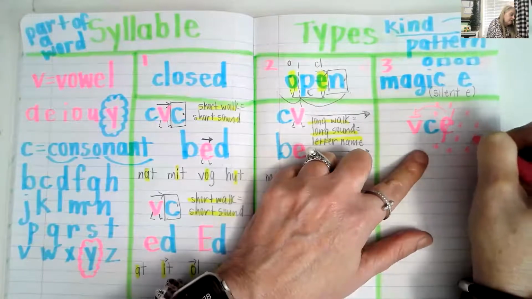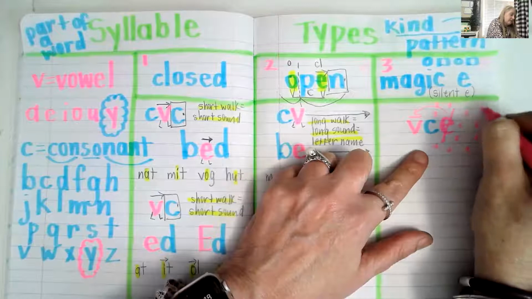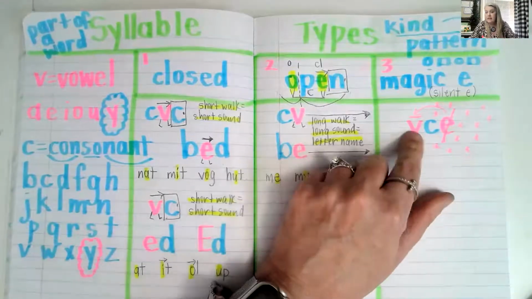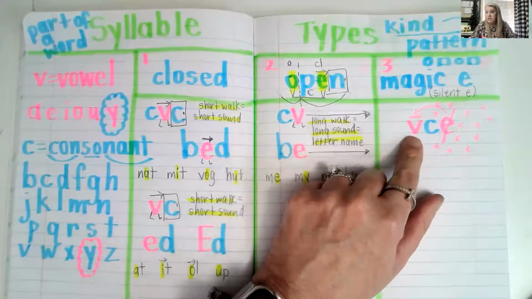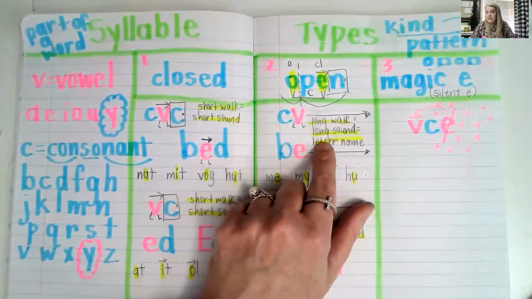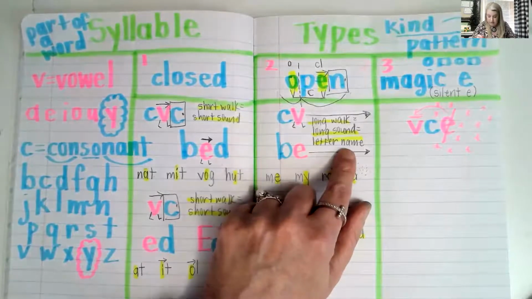Whatever your story is, you can add your pictures to go along with it. But basically the E is silent and the vowel is going to say its long sound, which is its letter name. That's the point you're trying to get across.